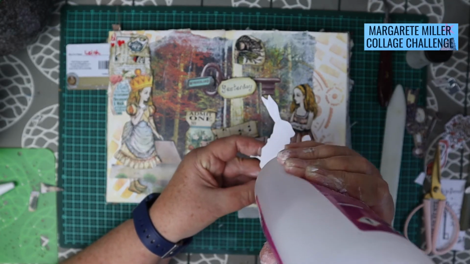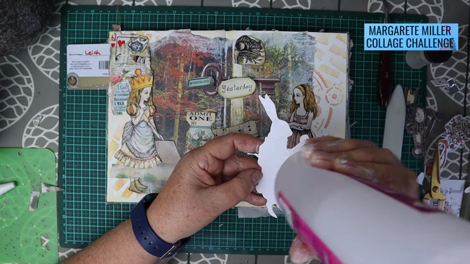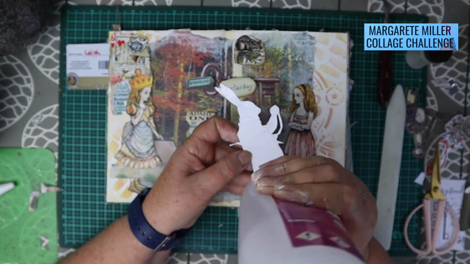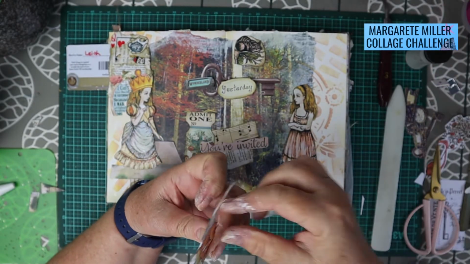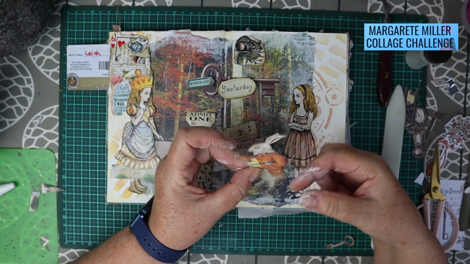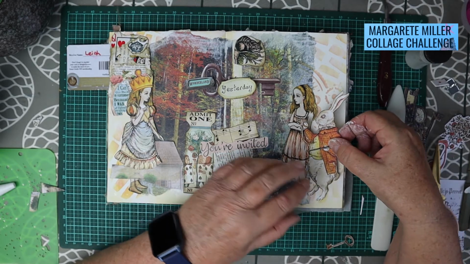So the March Hare with his wrist pocket watch is looking at the time. So it's time to go home.